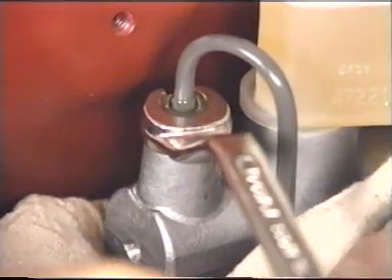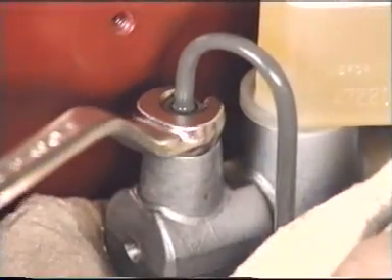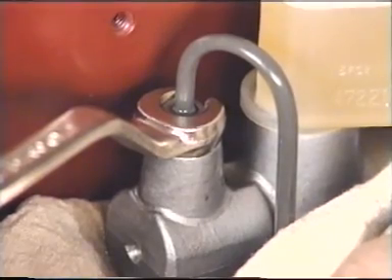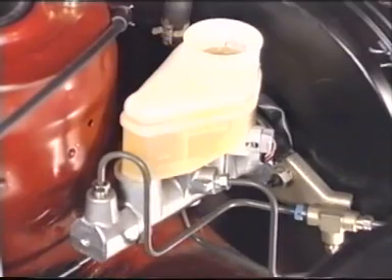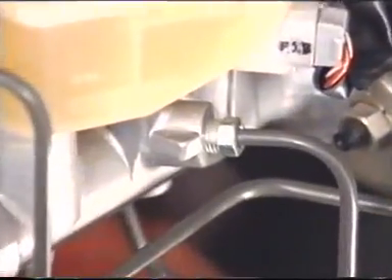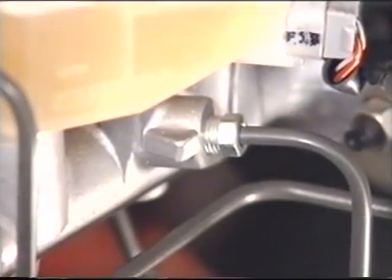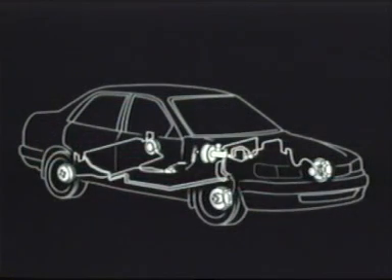Tighten the brake tube flared nut and release the brake pedal. Repeat this 3 or 4 times. Connect the brake tube flared nut using the SST and the operation is completed. Follow the same procedures for the rear. Next, bleed air from the hydraulic circuit. Start from the wheel cylinder farthest from the master cylinder.